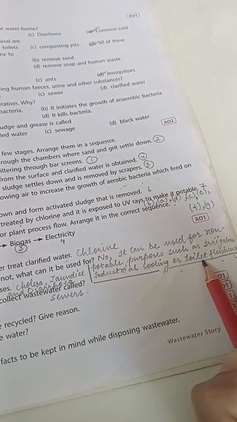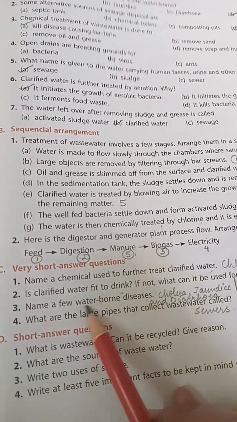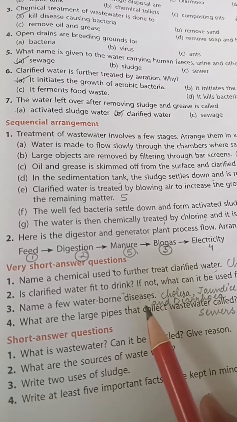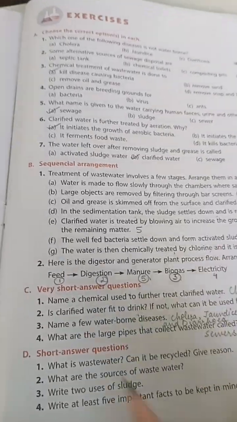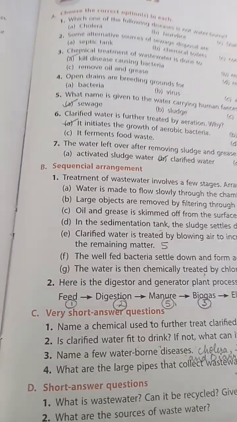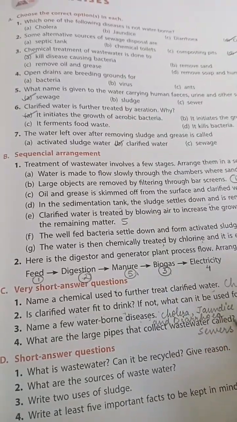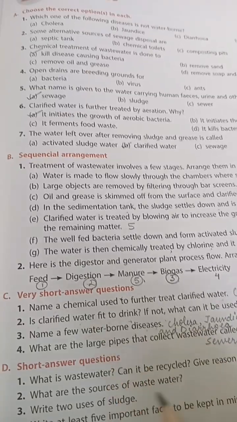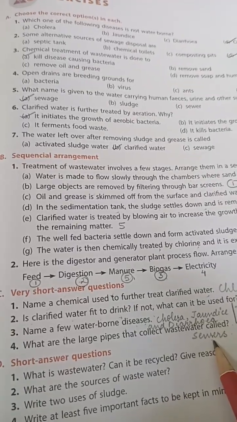Okay, these three. Coming to next, name a few waterborne diseases. Waterborne diseases, the diseases caused by contaminated water. So, what all are they? Cholera, jaundice, and diarrhea. The last question which we have to revise is, what are the large pipes that collect wastewater called? You have to name the large pipe. The pipe which collects the wastewater. So what was that? Sewers. Done. So hope you have revised this chapter bookwork.